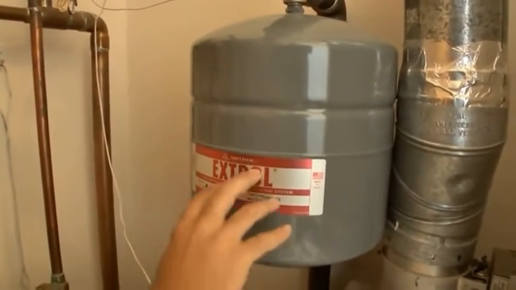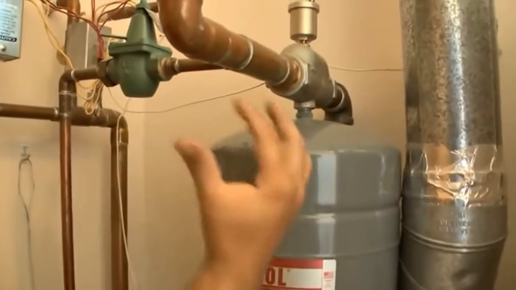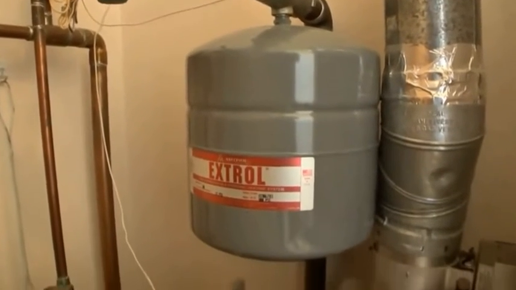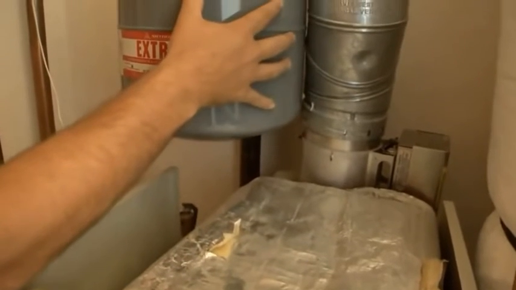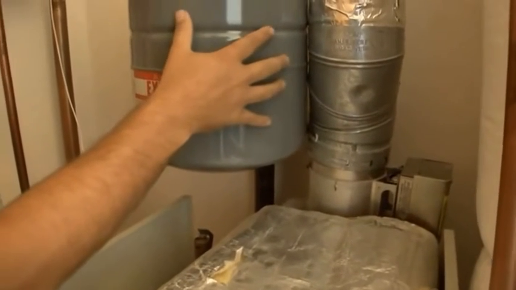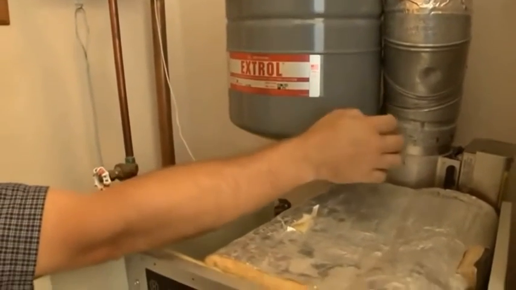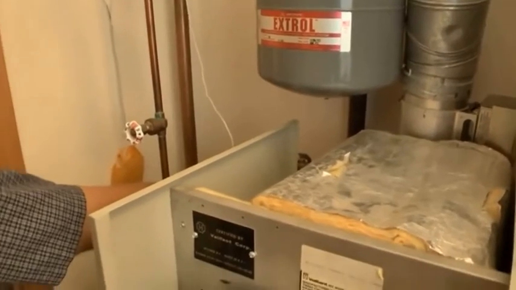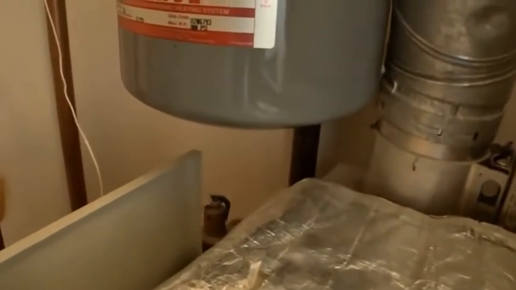If the bladder gets a hole in it, then this thing fills up with water until everything's full. And what happens is the boiler fires up, it heats up, the water expands, and it has no place to go because this water's heated as well. And the pressure starts to climb. It climbs above 30 psi, and then we start losing water out of our pressure relief valve. Once we get around 30, water starts going out of that.